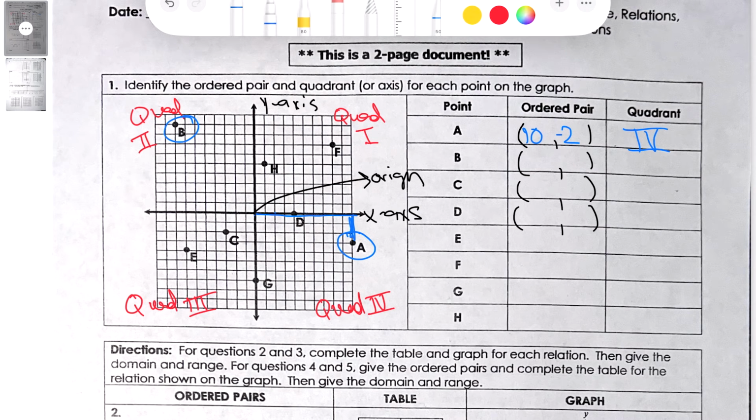Now B, so B is over here. So I'm going to go to the left. And since I know this is 10 wide in either direction, I know that I went to the left 8. Since I went left, it's negative 8. And then I'm going to go up. Woo, that was a wiggly line. Up. And again, since it's 1 from the top, I know I went up 9. Just kind of using elimination there instead of counting. And then again, because it's in this box, not on an axis, it's in that area. This is quadrant 2. C, so I can see that C is down here.